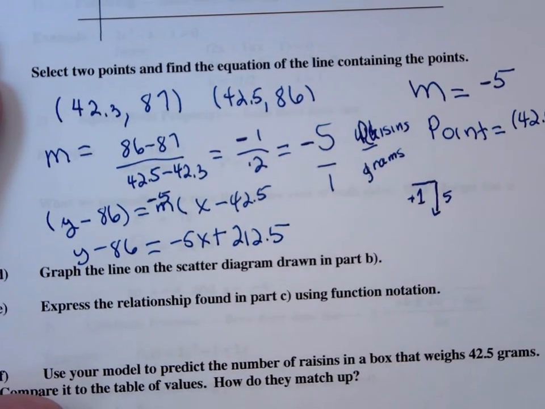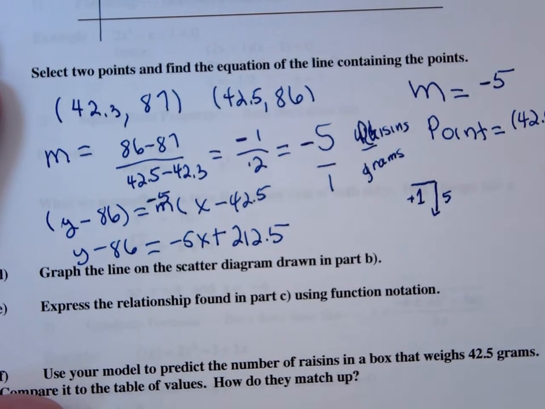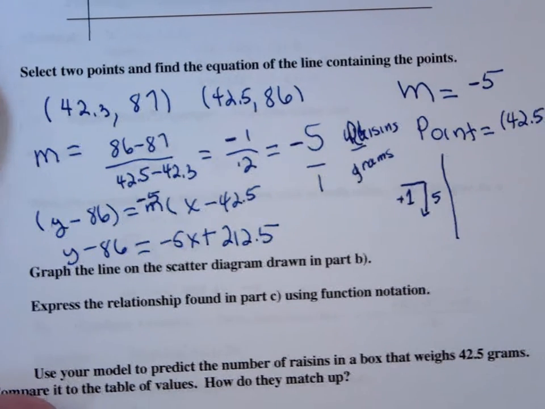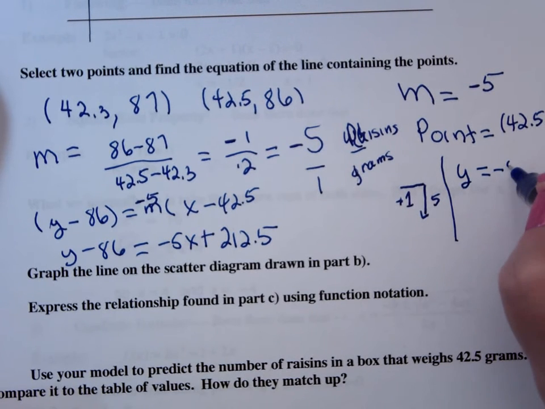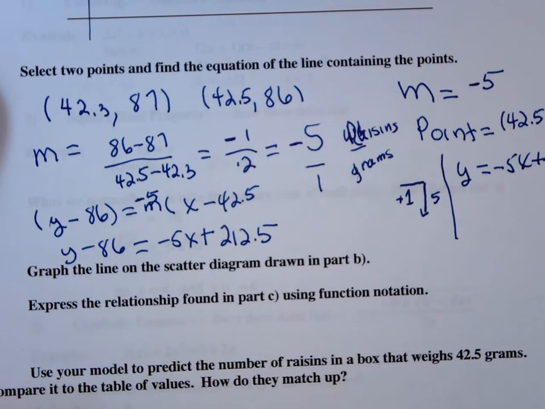And then I'm going to add 86 to that. Or my equation is going to end up being y equals -5x plus 298.5.